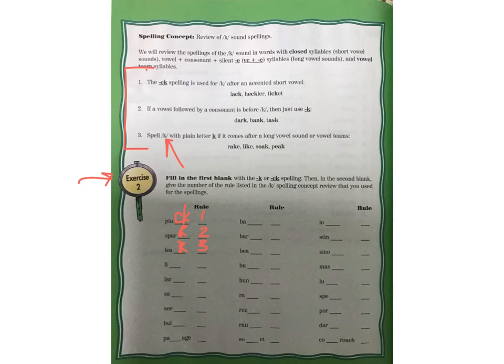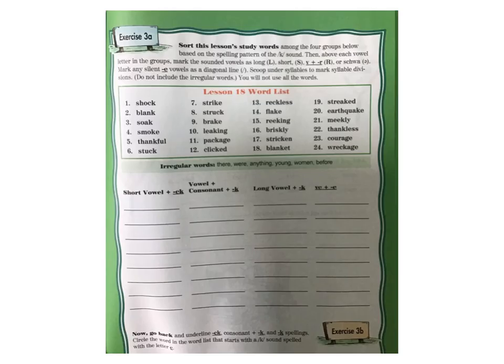The second thing you're going to do after you finish page 98 is you're going to do page 99. And this is important. I do not want you to do everything on this page. At the top, it says, sort this lesson's study words among the 4 groups below based on the spelling pattern of the k sound. That's literally all I want you to do. I don't want you to do this.